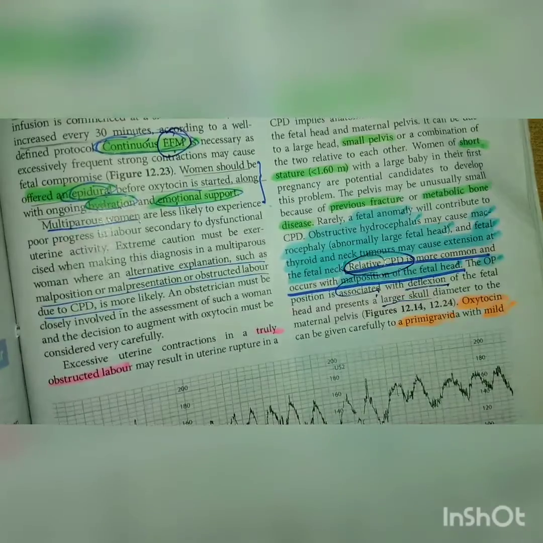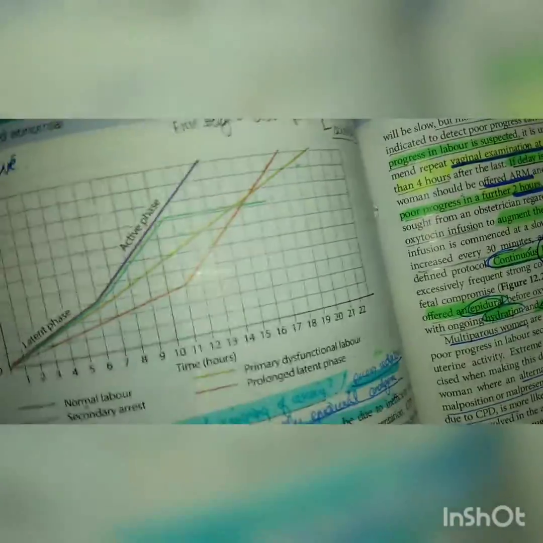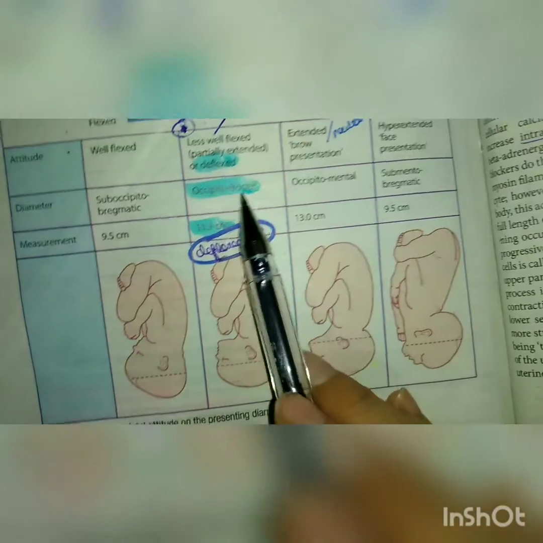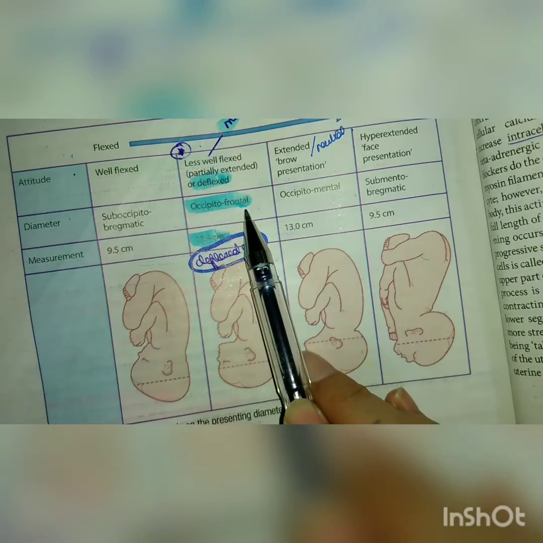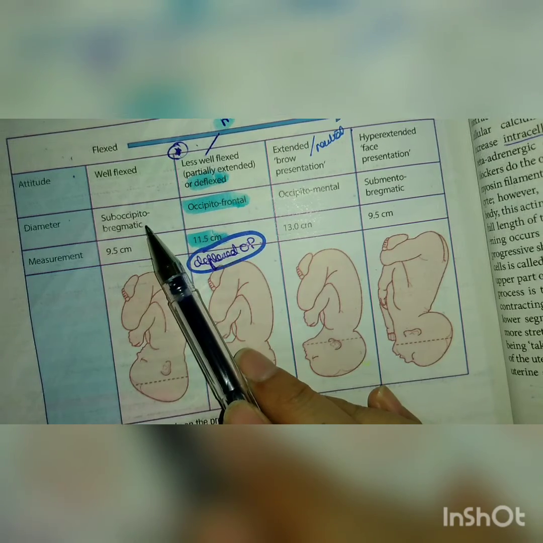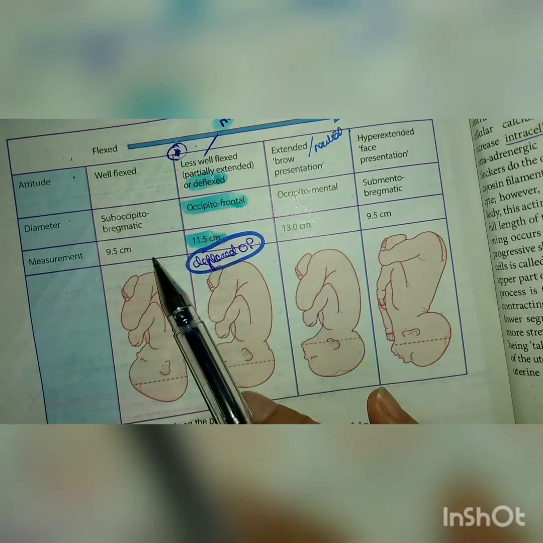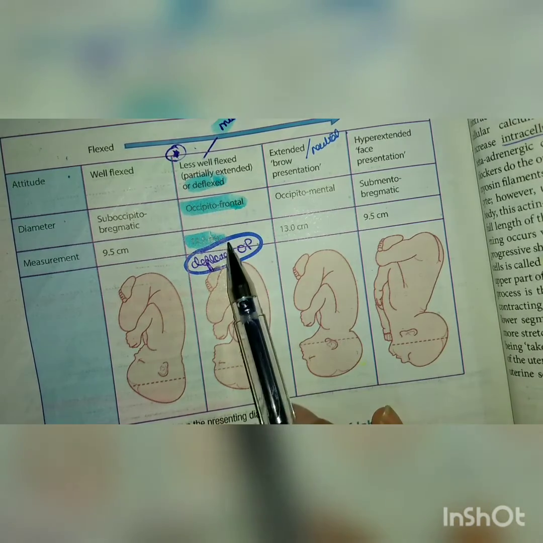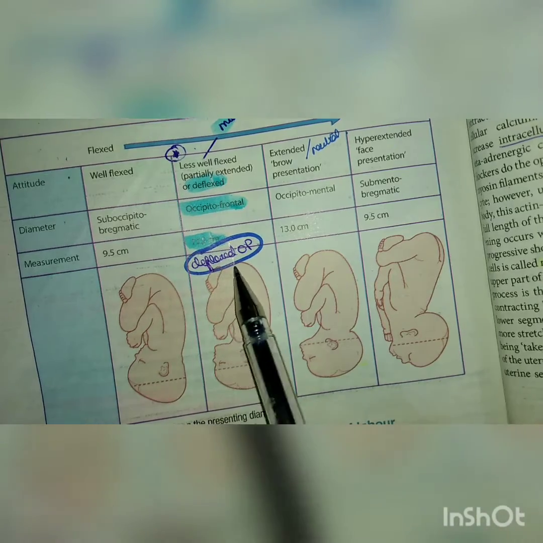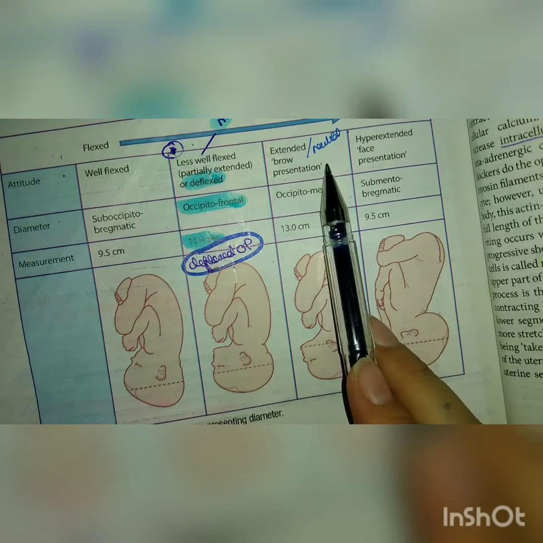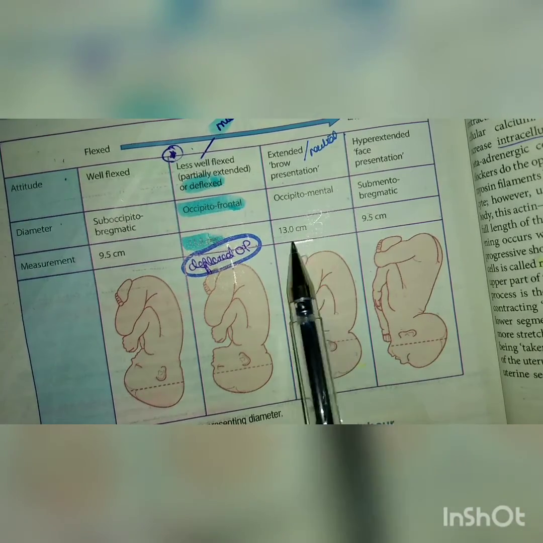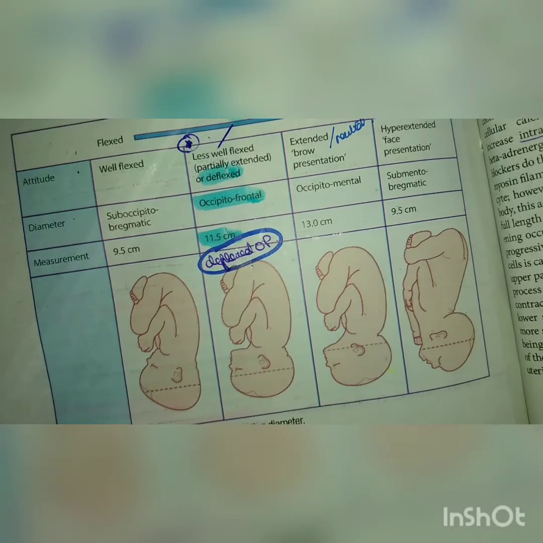In occipito-posterior, the diameter presenting is the occipitofrontal diameter. Usually we need the suboccipitobregmatic diameter in a well-flexed head, 9.5 centimeters. This is the best, but when there is deflexion, then the occipitofrontal diameter, which is 11.5 centimeters, is very large. If there is a neutral or extended neck, there is brow presentation, with the occipitomental diameter of 13 centimeters, which absolutely cannot pass, because the transverse diameter of the inlet is up to 11 centimeters.